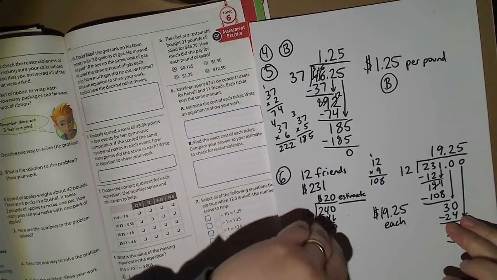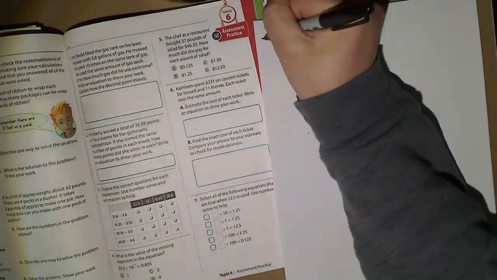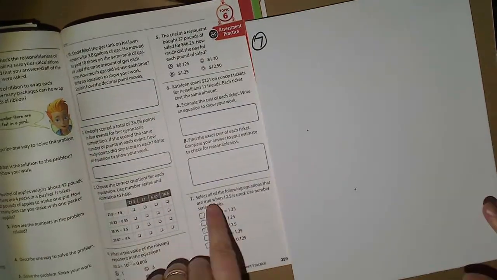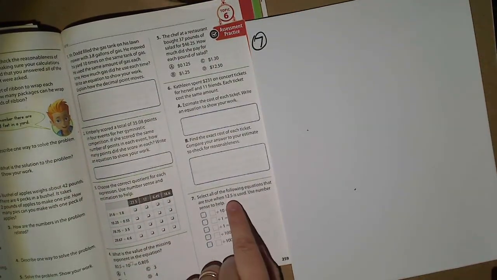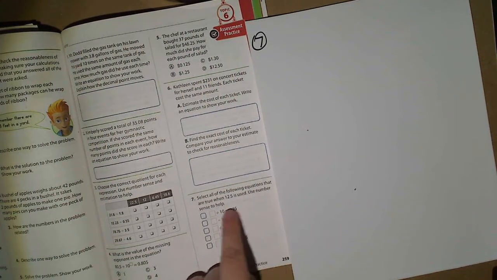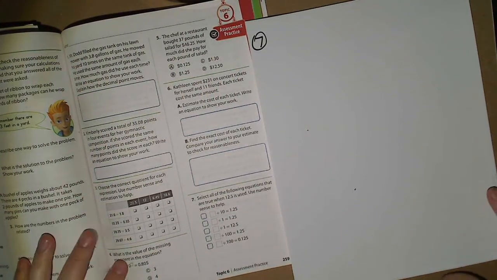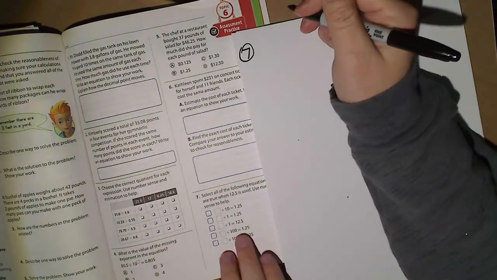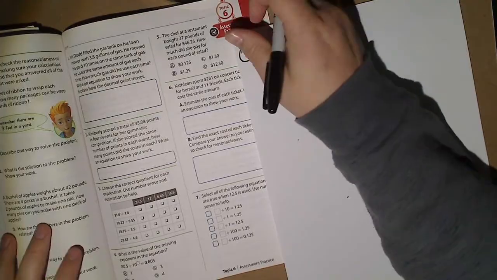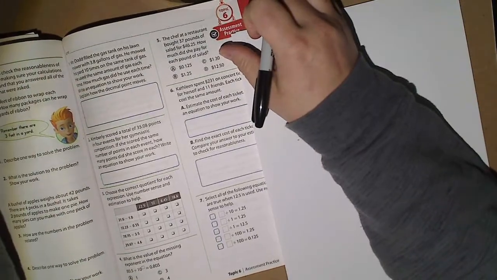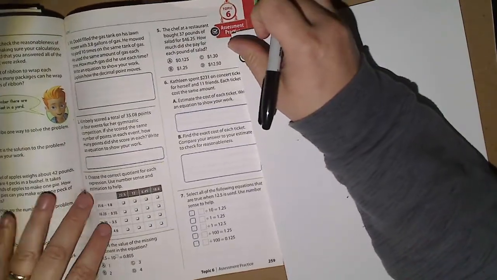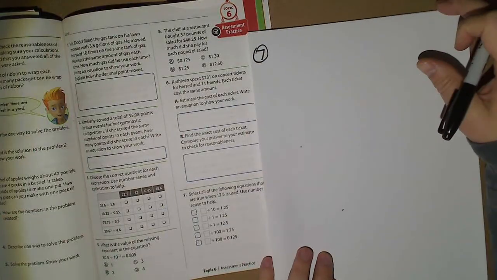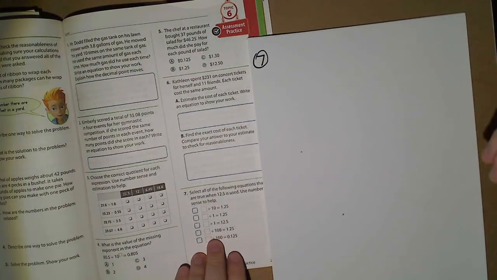Let's move on. Take a look at number 7. Number 7 says select all of the following equations that are true when 12 and 5/10 is used. Use number sense to help. Well, I don't mind if I do. So I want to make sure I fill in the blanks here. So I'm going to go ahead and kind of solve all of them. Some of them are maybe more obvious than others. So if you got a question like this on your test, I'm hoping that you could use some of your math logic to help yourself out.